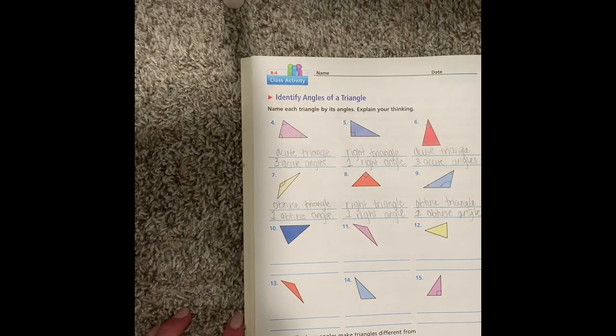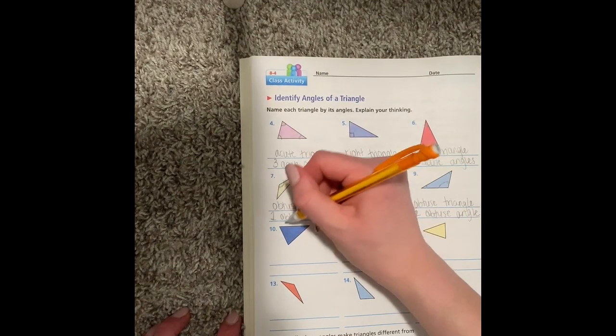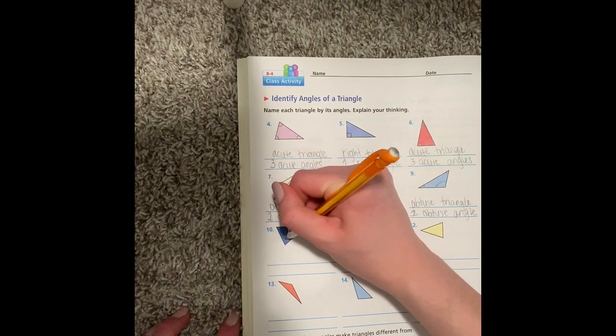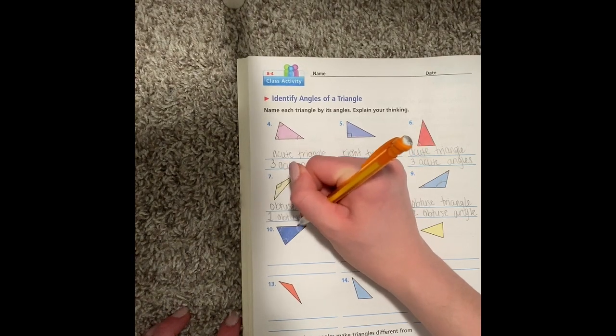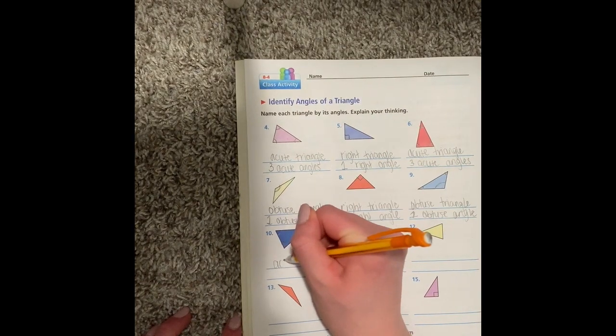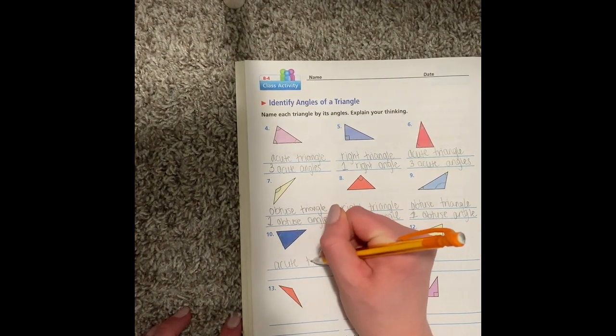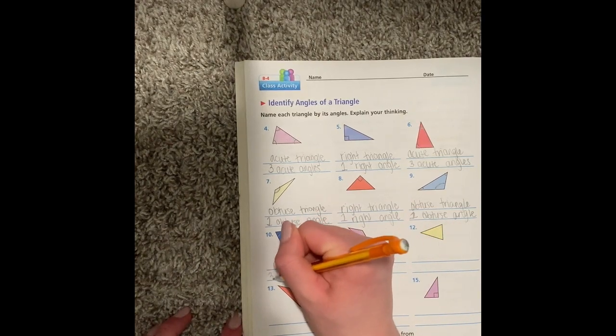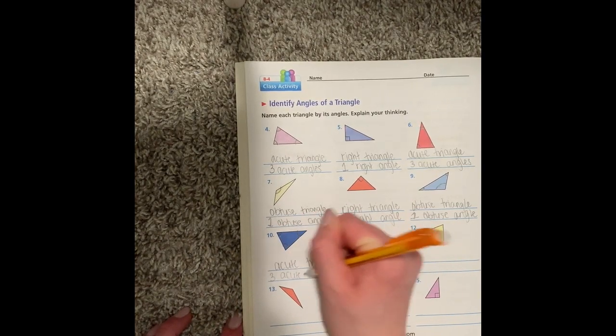Okay, and then for this one, we can see that we have 3 acute angles. So this is going to be an acute triangle. Because we have 3 acute angles.